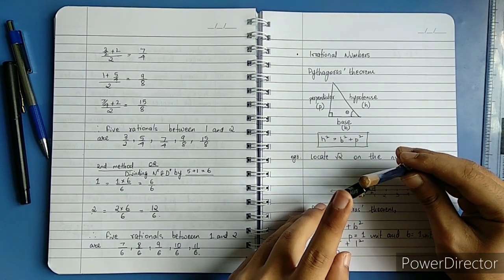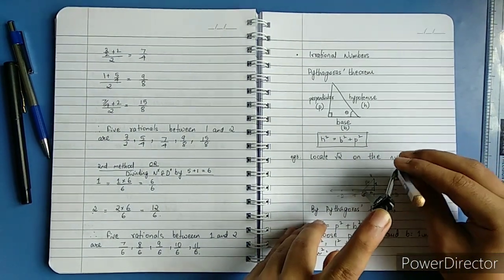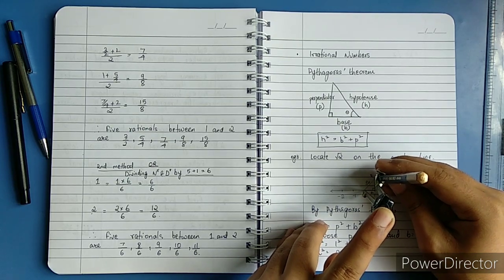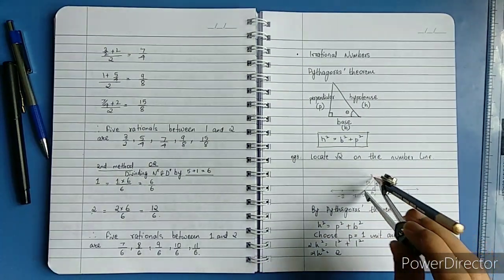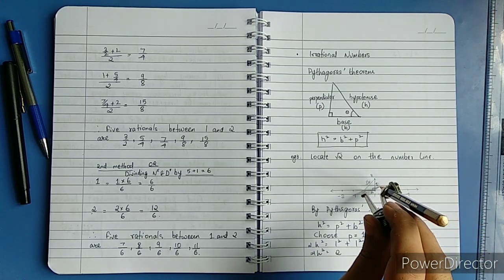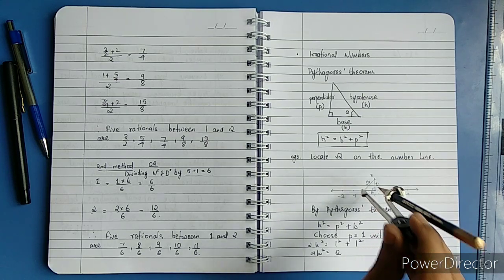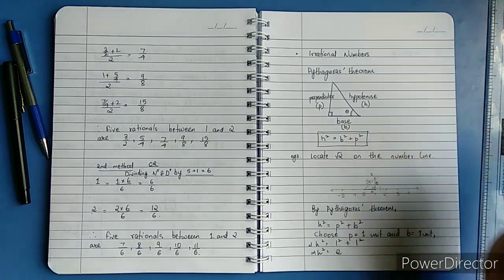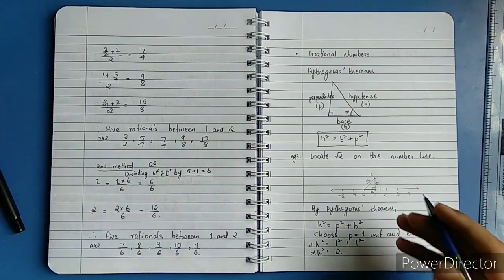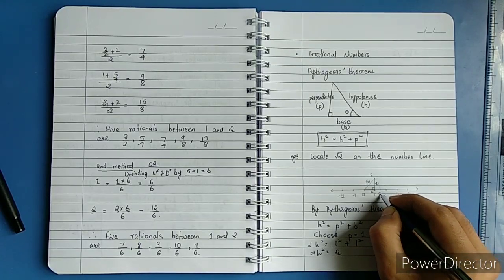We are keeping the pointed end of the compass at O. We are taking the measurement till B, and from this we are drawing an arc to the number line. The point where it cuts the number line, this point is root 2. Let's mark this as C.